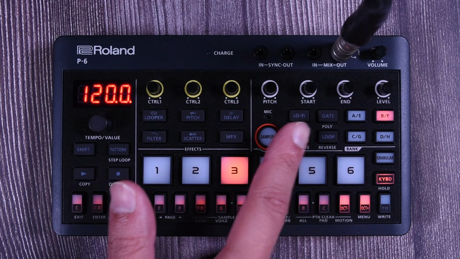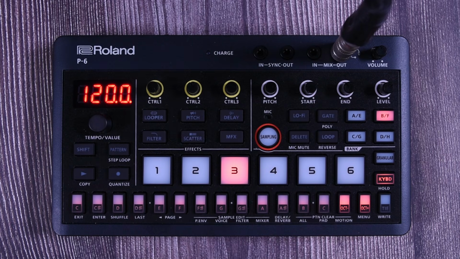Since we know how to use mono and poly, how can we take a sample that we have on one of the banks and maybe change it to a chopped type of sample?